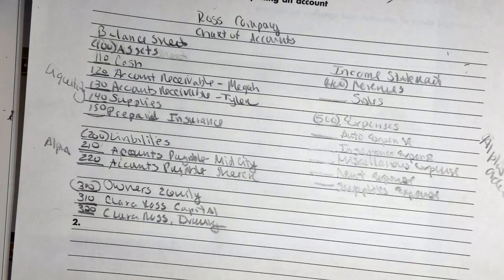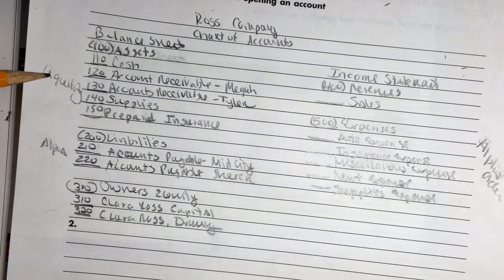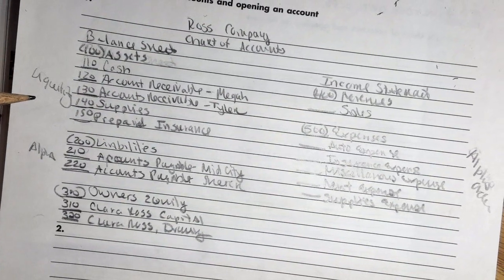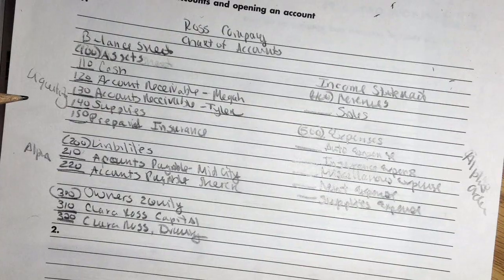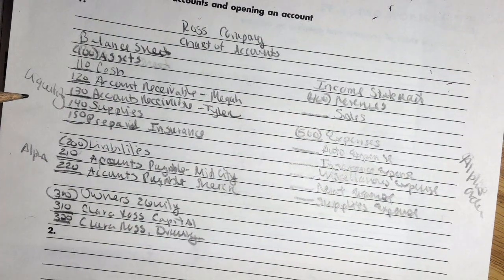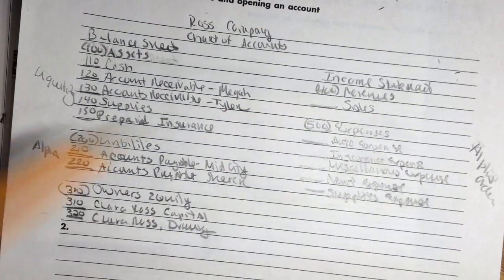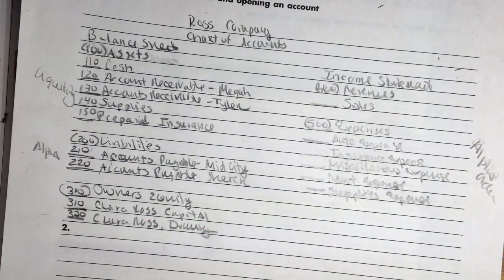What does this number on the slide say? Right here? Liquidity? Okay. Thanks. Because if you can't read it, I'm sure somebody else can't either. I'm sorry, my handwriting's a little trash. Alpha? Yep. So alpha for the liabilities and alpha for the expenses as well.